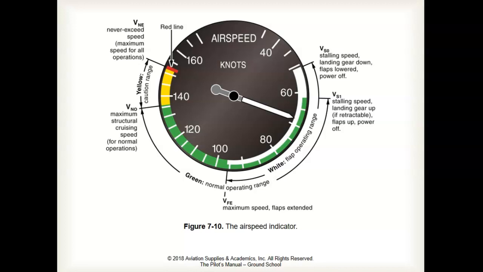The red line represents the never exceed speed, or VNE. That's the maximum speed for all operations. Exceeding VNE could result in structural damage. At the bottom of the white arc, or in other words, at the lowest airspeed on the white arc, you have VSO. VSO is the stalling speed in the landing configuration.